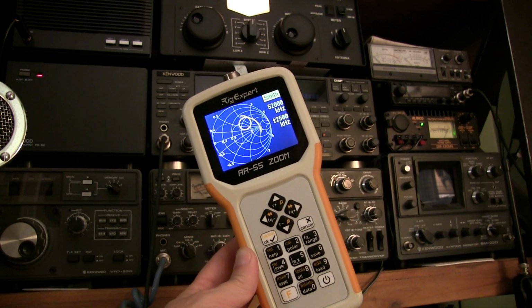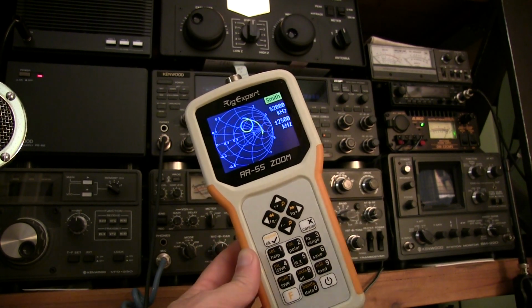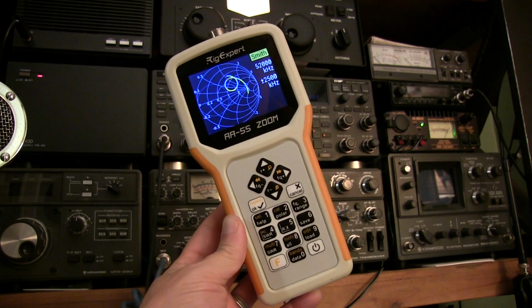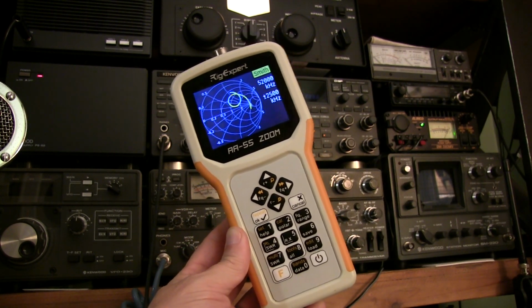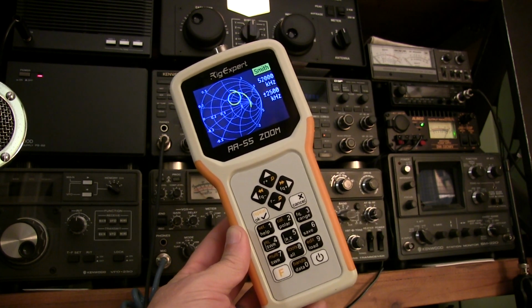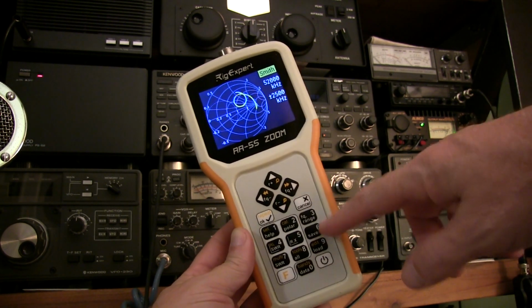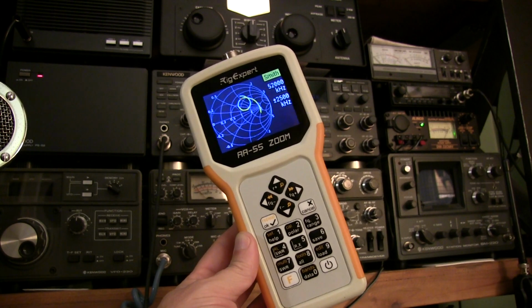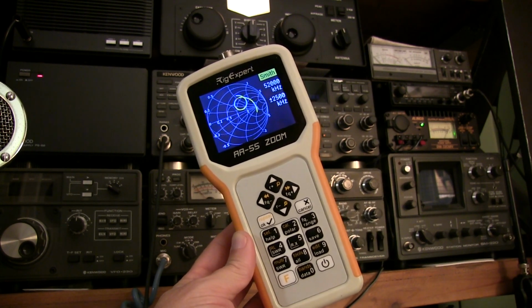I had an email exchange over the last couple of days with a fellow ham who's got a RigExpert antenna analyzer like this one here and was having a little bit of difficulty understanding how to use the storage features, the load and save buttons in particular. So this short video just shows how to use that.